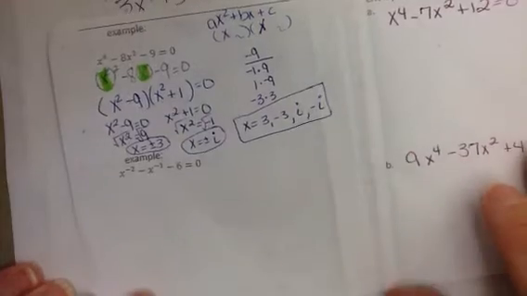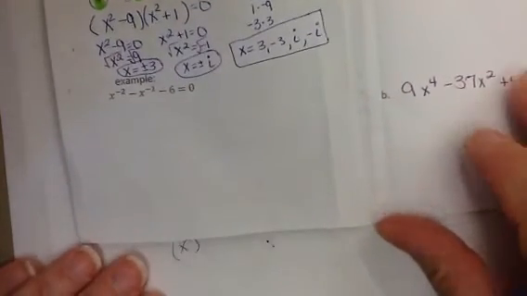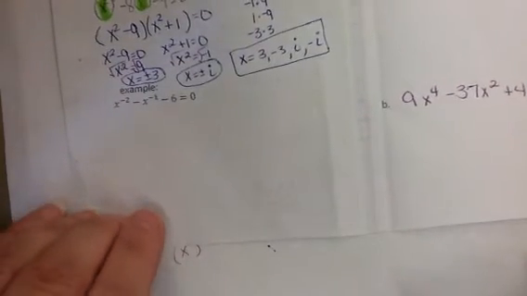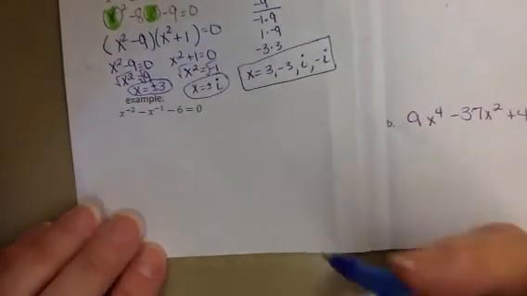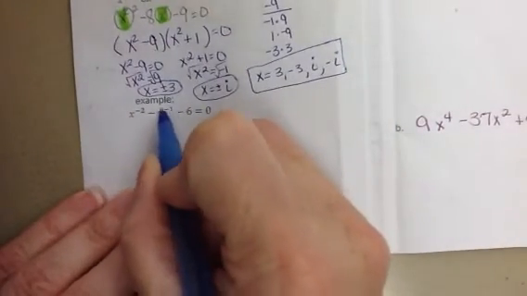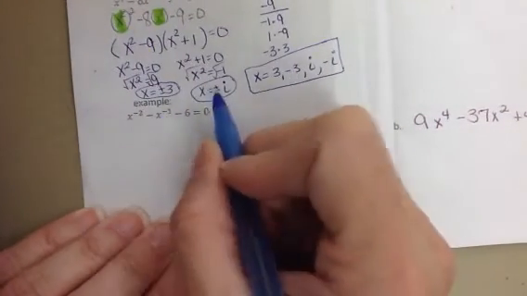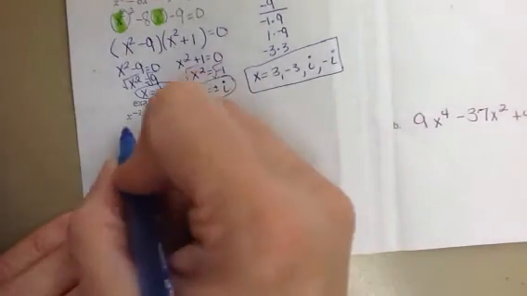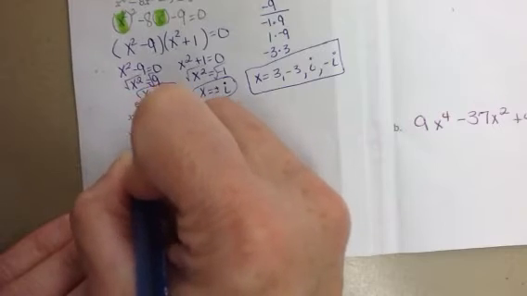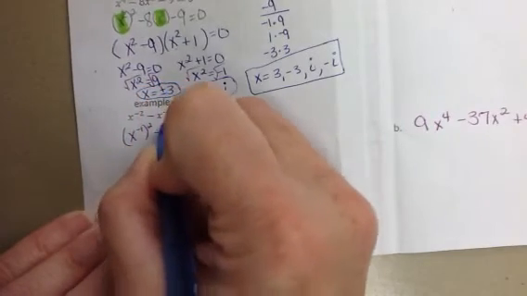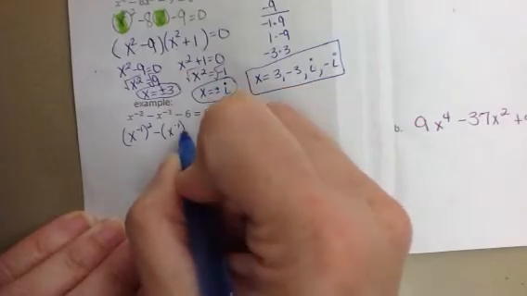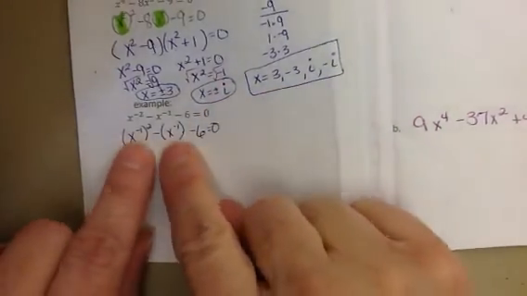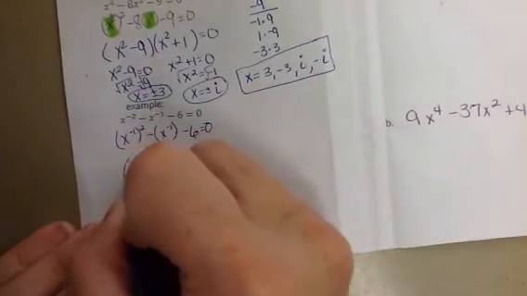Okay? Next example: x to the -2 minus x to the -1 minus 6 equals 0. So now we have x to the -1 to the second power, which means you would multiply the exponents, which gives you -2. So this is in the form of a quadratic because we have x to the -1 squared minus x to the -1 minus 6 equals 0. So our x is going to be x to the -1.